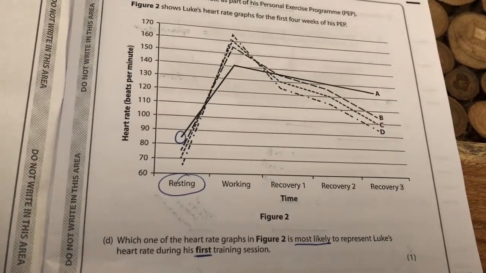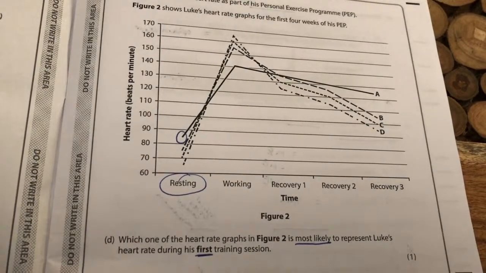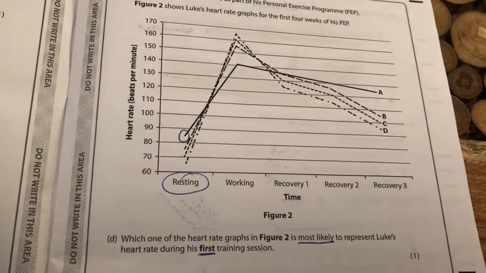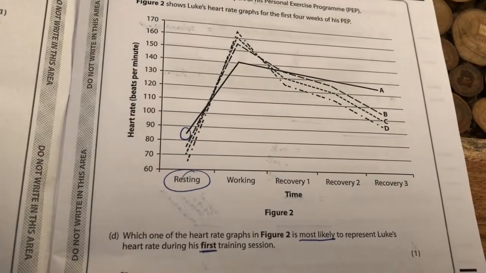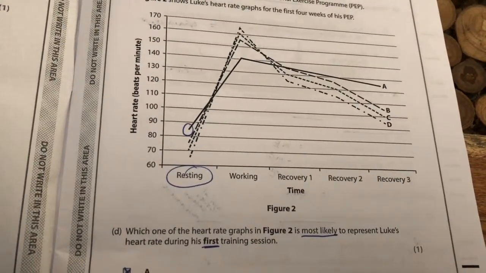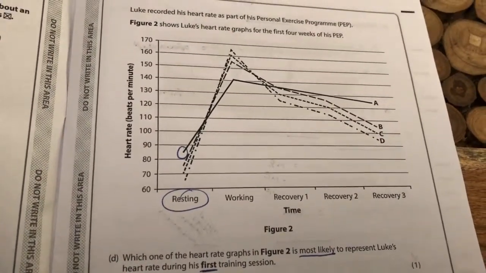Working heart rate can go up or stay high if you're unfit and you had to work really hard in the first session, or it can stay low in the first session because you're not working hard and build up and up as you're working. So you can't tell which way around it is just from the graph alone.